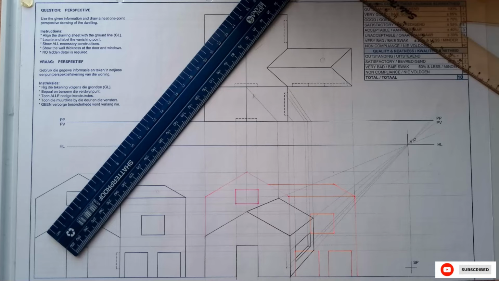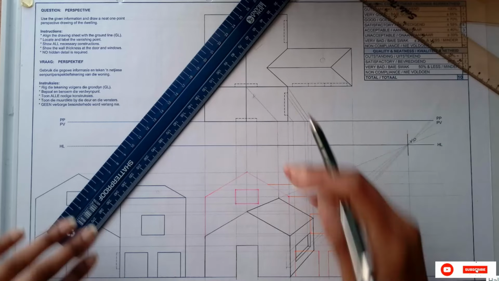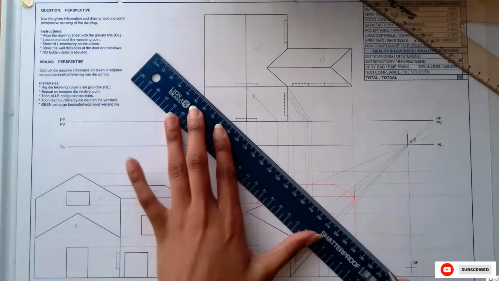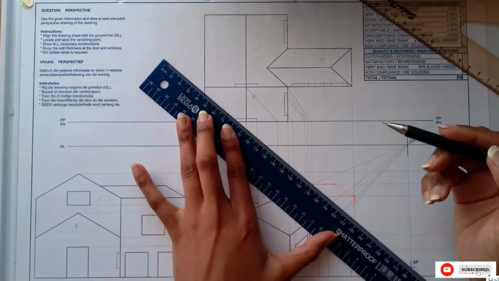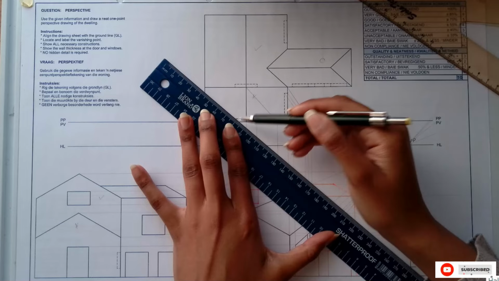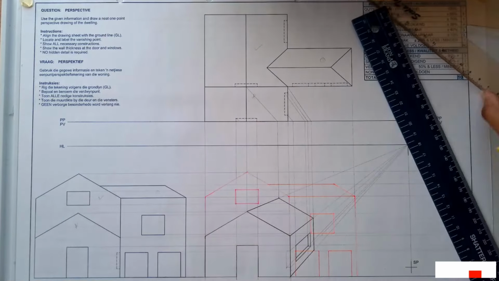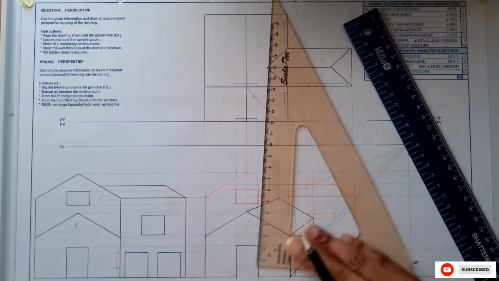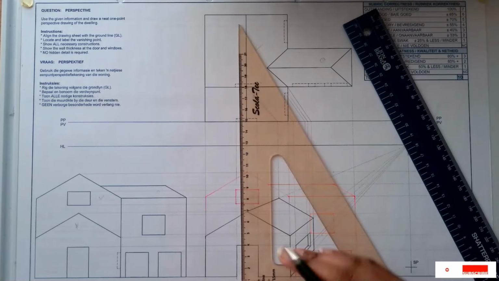The same thing with the door. You take that to SP, align it. Then once you are sure it's touching the picture.